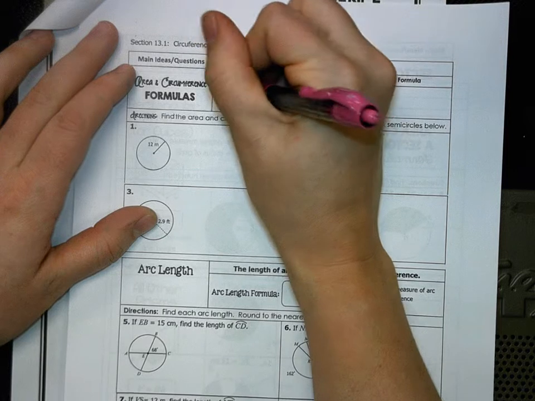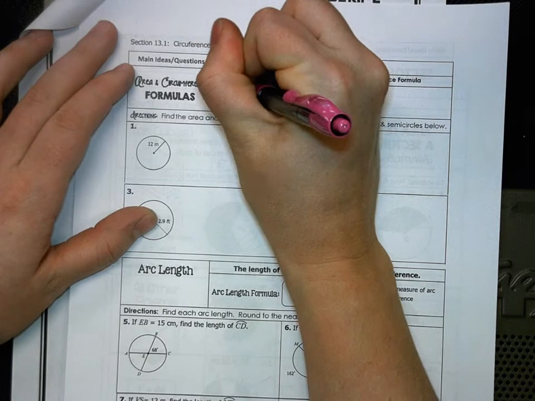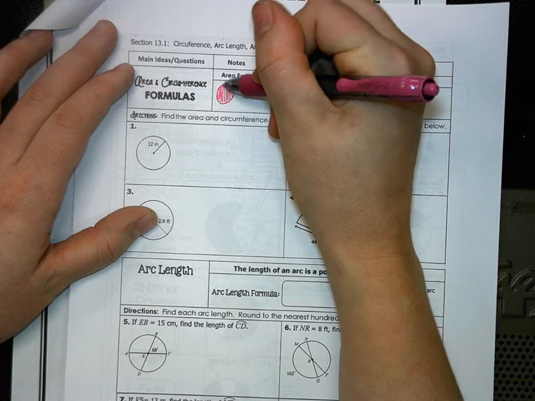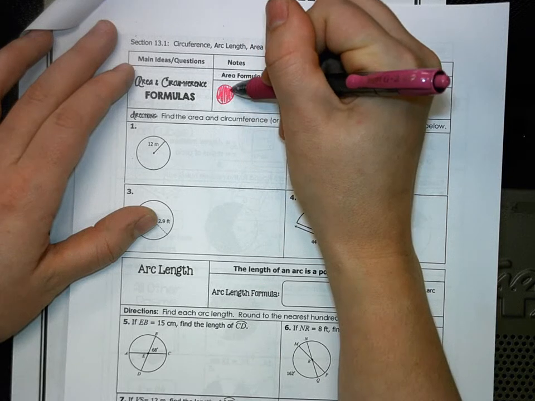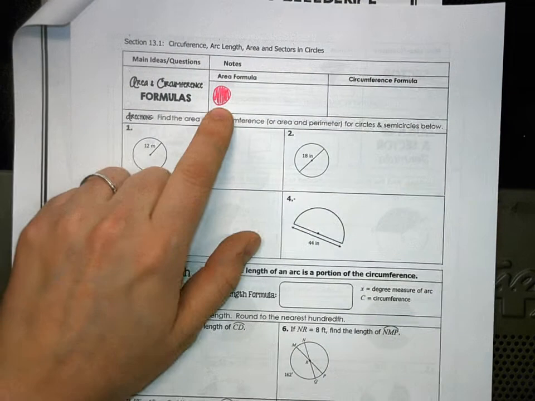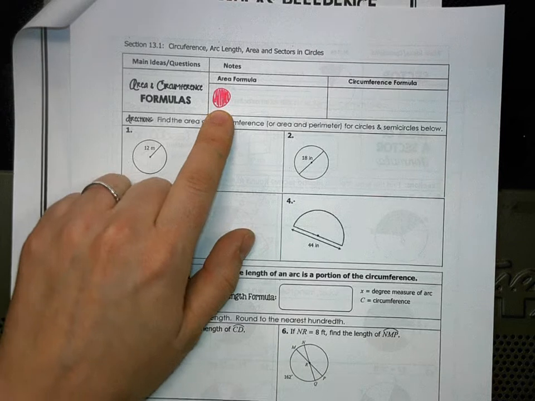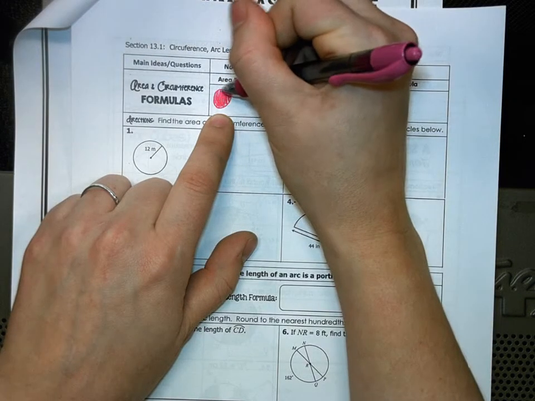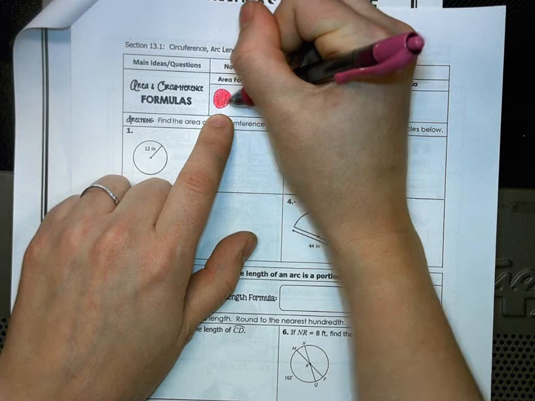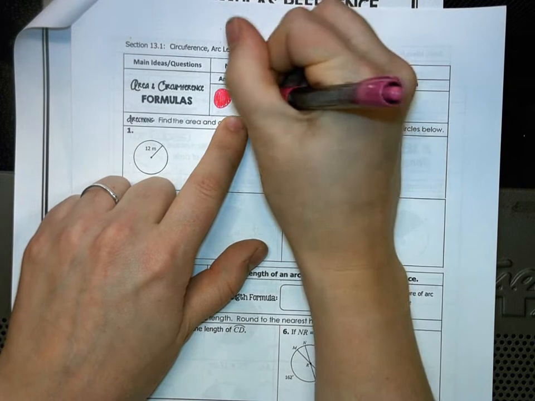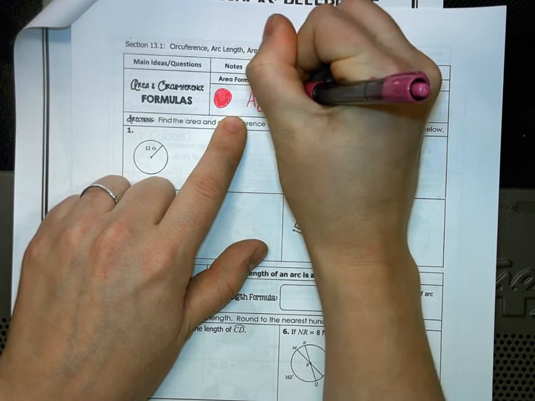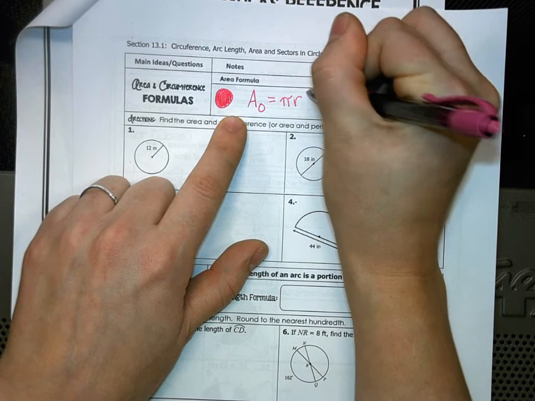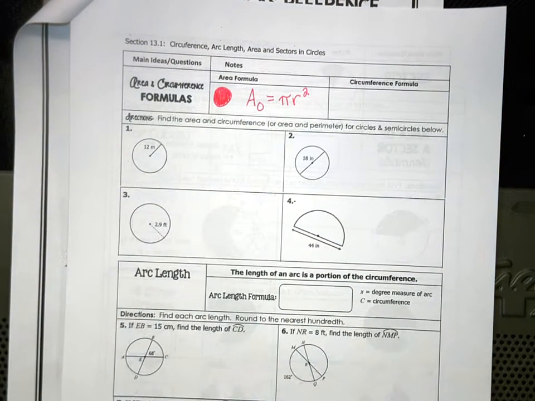The area of a circle is the shaded region. So if I were to talk about how much area would be in a circular carpet, it would be how much surface the carpet is taking up. And the area of a circle formula is pi times the radius squared.